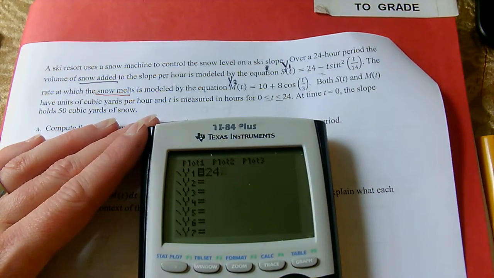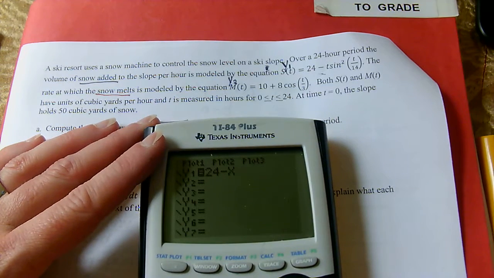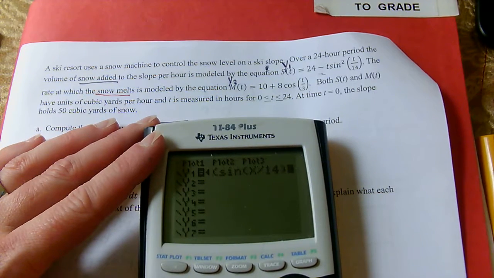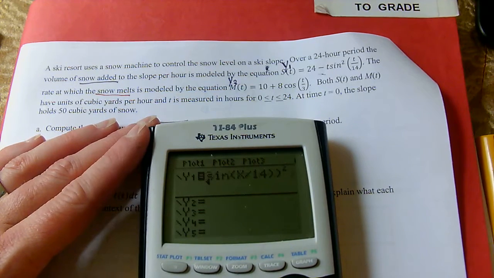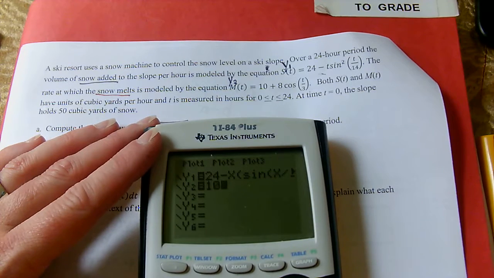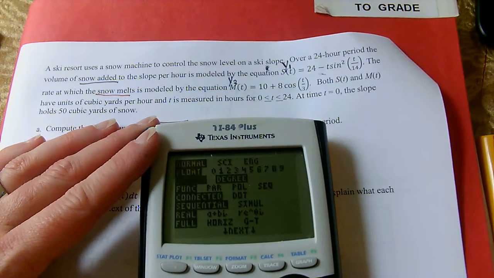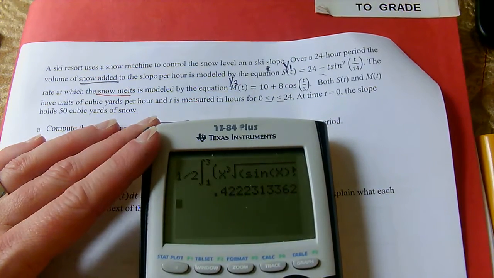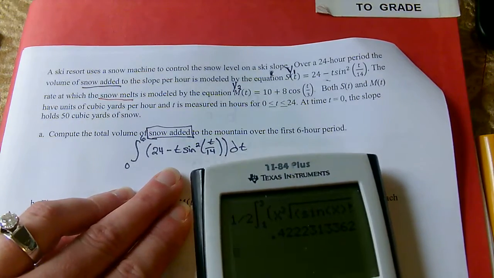So y1 is going to be 24 minus x times sine of x divided by 14, squared. And y2 is going to be my other function, 10 plus 8 cosine of x divided by 3. Make sure I'm in radians. Oh, I'm not. Change it back to radians. Okay, so this is y1.